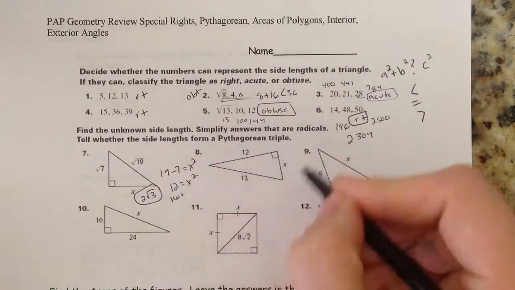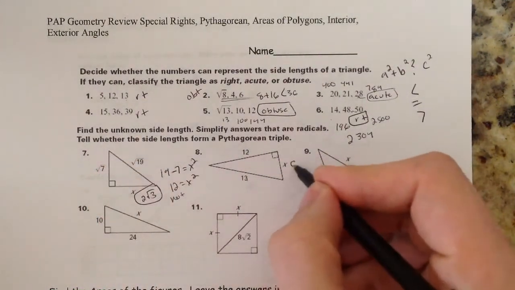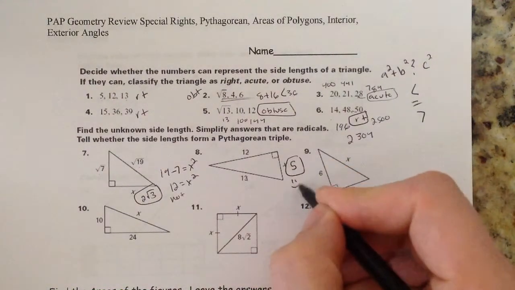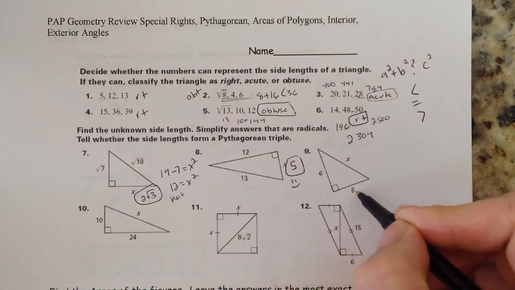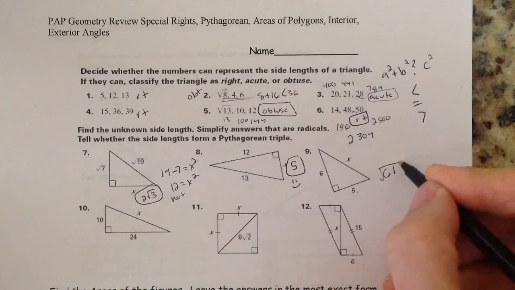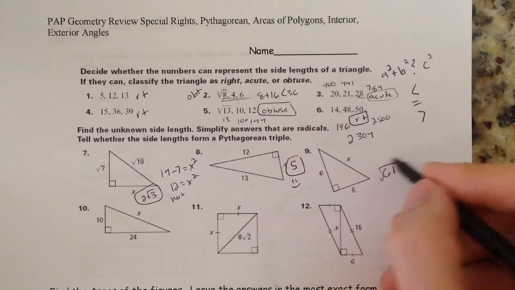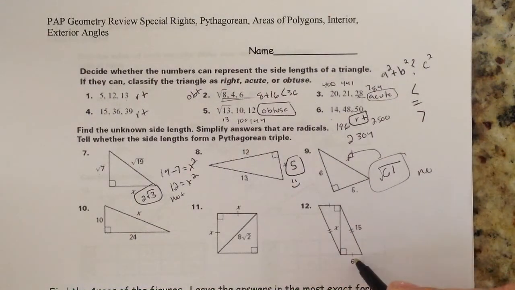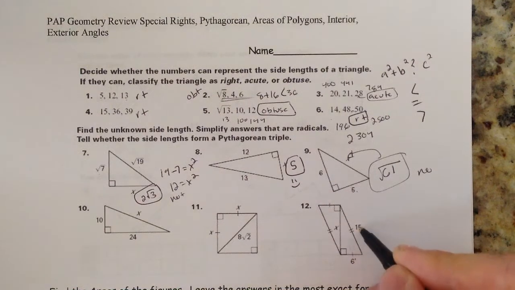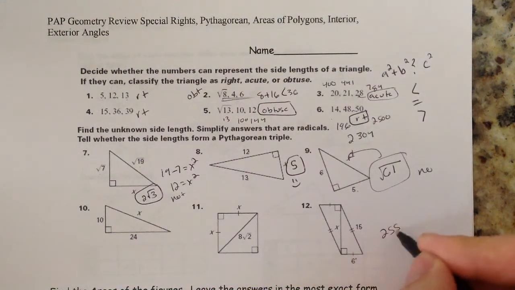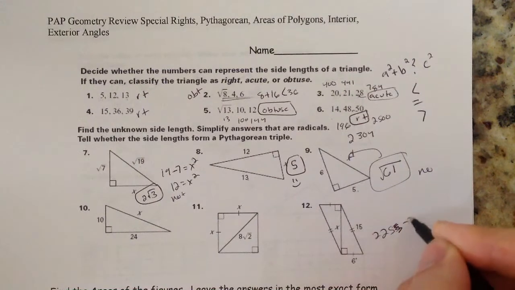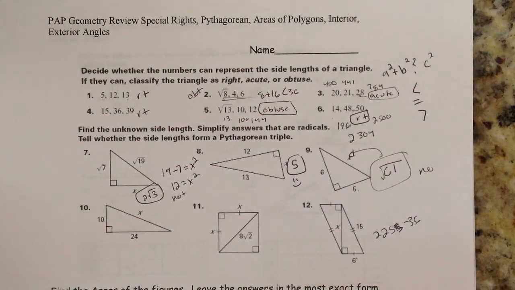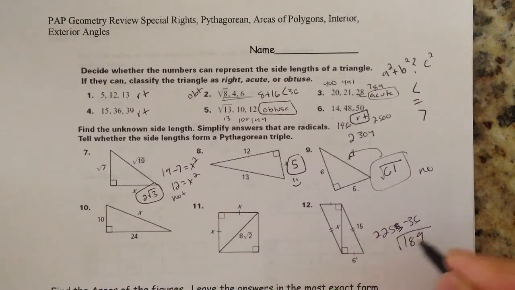This one, 12, 13, just like we did up here, this last side will be 5. And it is a Pythagorean triple, that's a yes. 6 squared plus 5 squared is going to be 61. So x squared is going to be 61. X is going to be the square root of 61. This is no. Then 6 and 15. So I've got 225 rather. Minus 36, we'll take care of that. 225 minus 36 is going to give us 189. We want the square root of 189 for number 12.